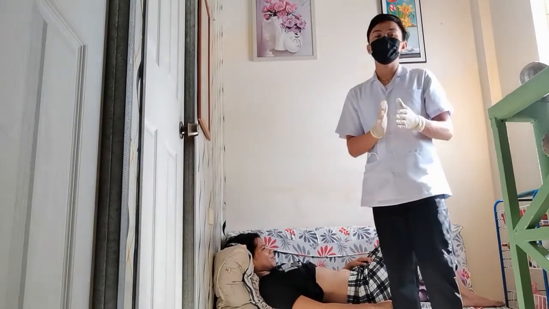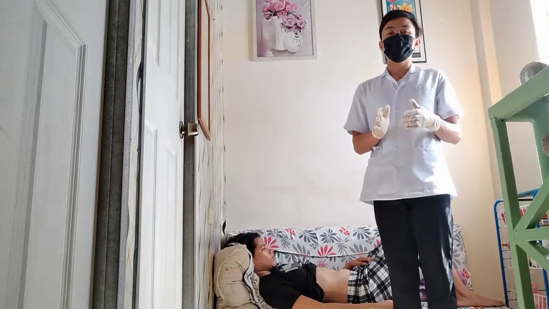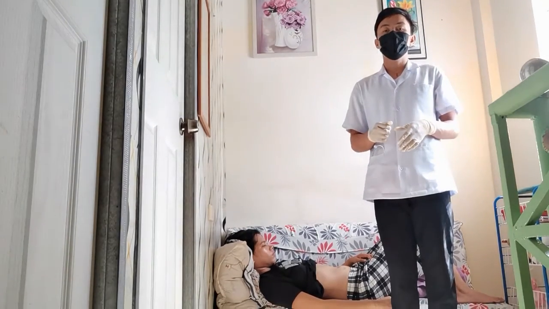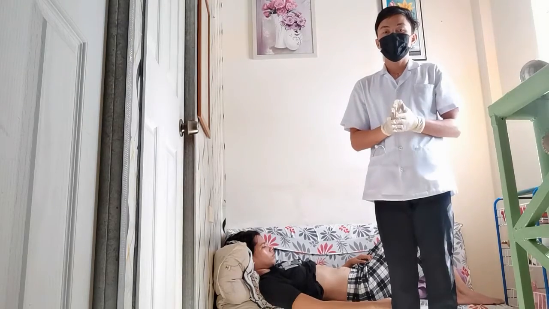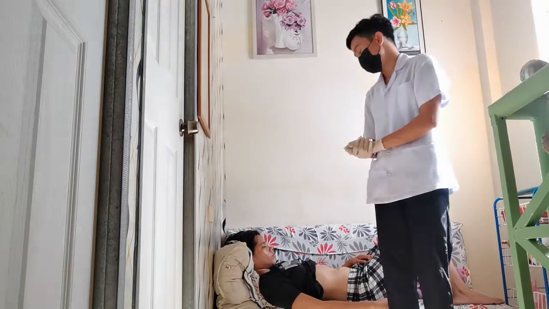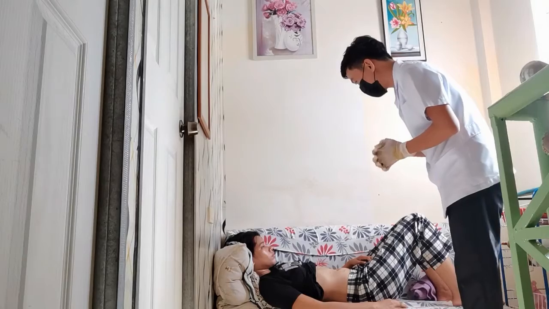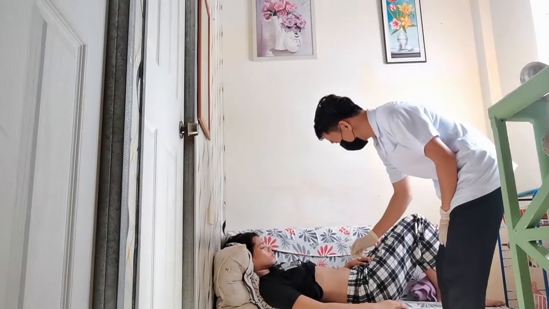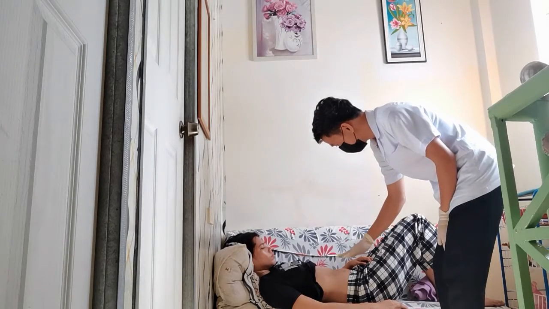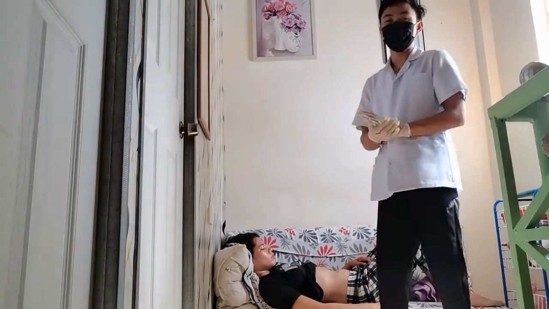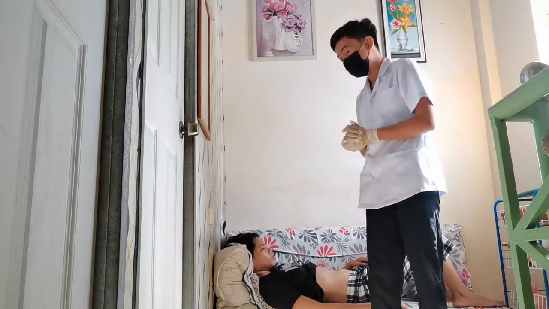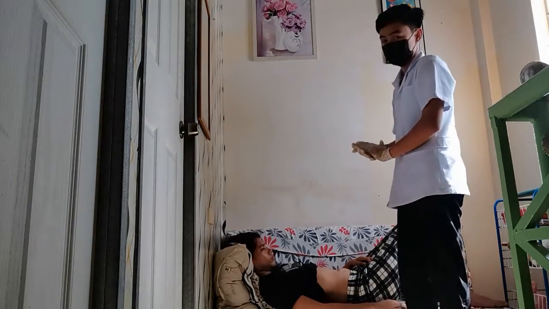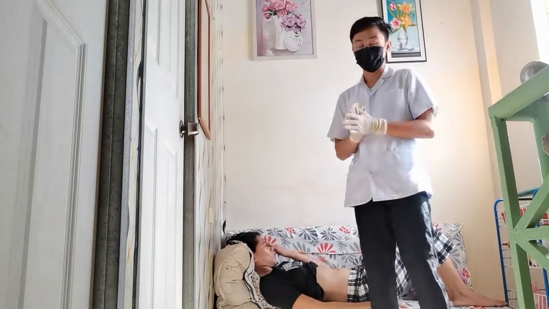So for the symmetry, note any localized bulging, visible mass or symmetric shape while the client takes a deep breath. So assess the symmetry of the abdomen. So ma'am, please take a deep breath. So okay. I observe, ma'am, that your abdomen is symmetrical, ma'am, then bilateral.